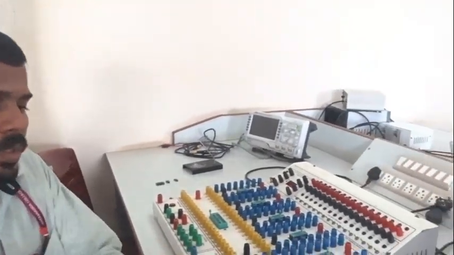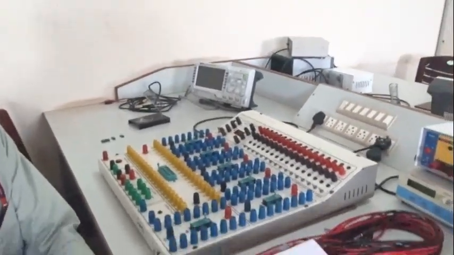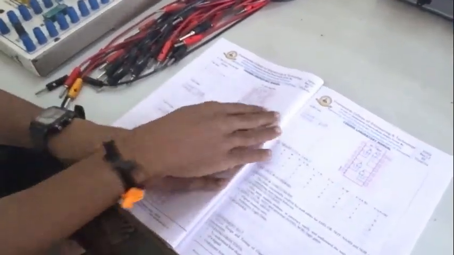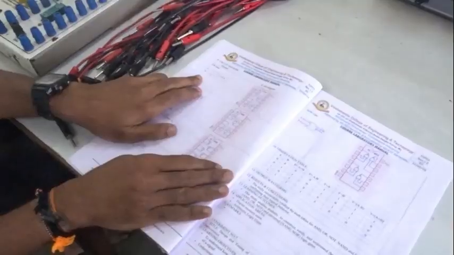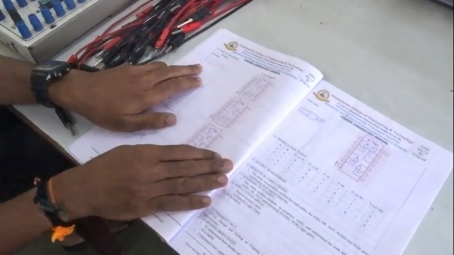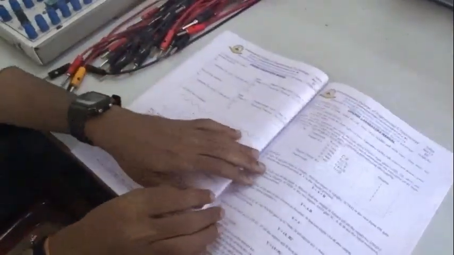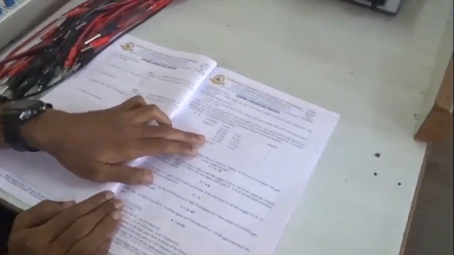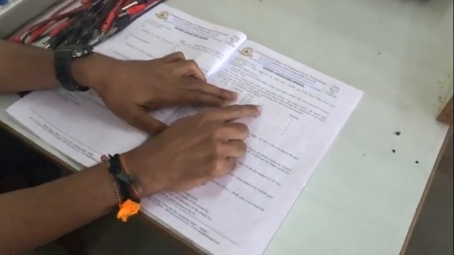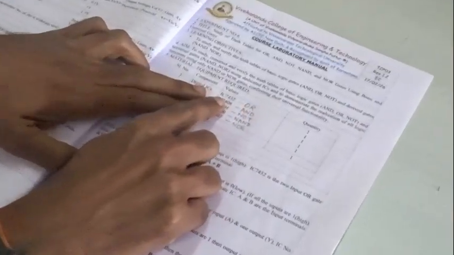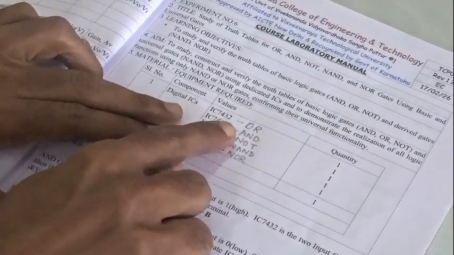So, before doing the circuit, we need to know the IC number for the basic gates and the universal gates. So, the IC number for the OR gate is IC7432.